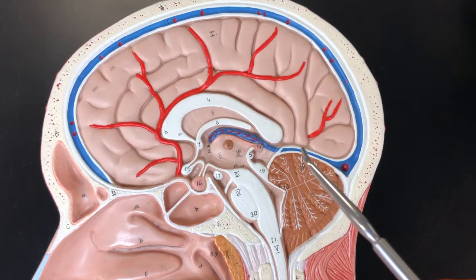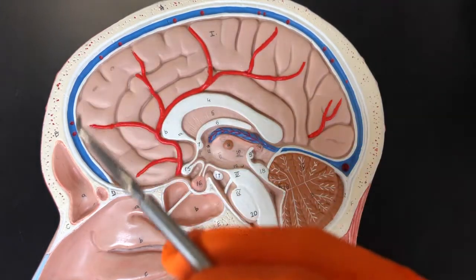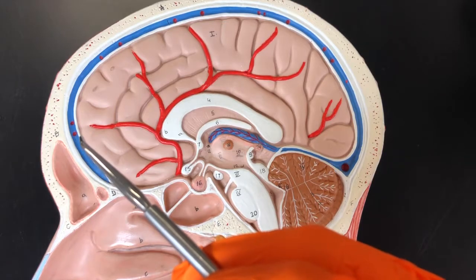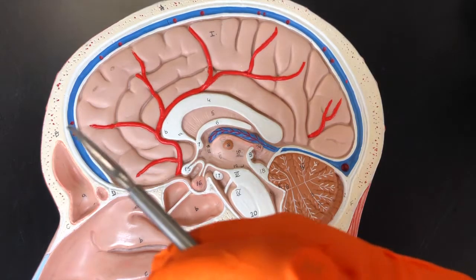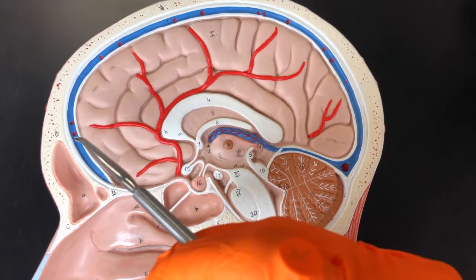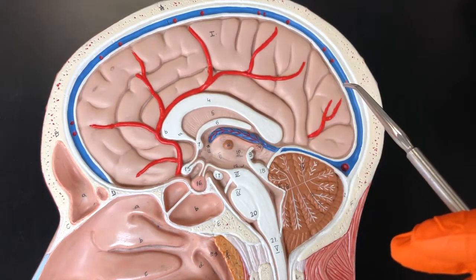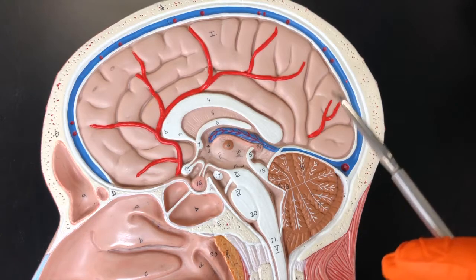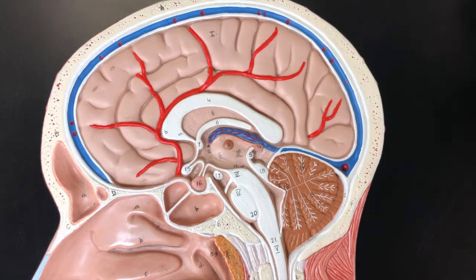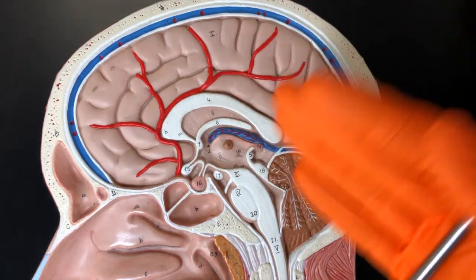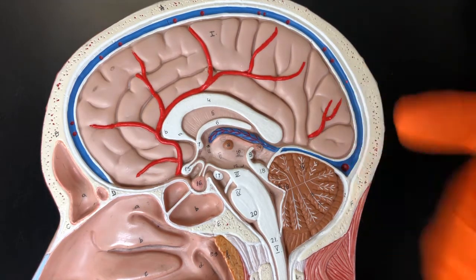From the subarachnoid space, we're going to have these little structures called arachnoid villi, which are little projections that go from the subarachnoid space through the dura mater, because remember, the dura mater is outside of the arachnoid mater.